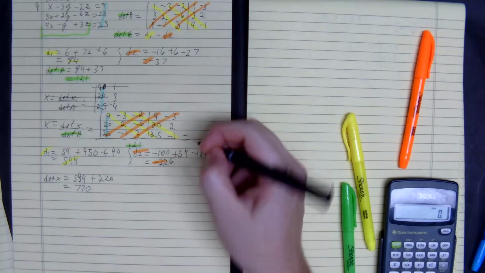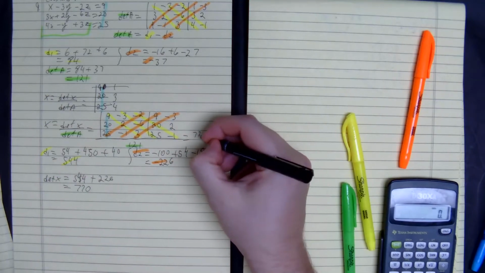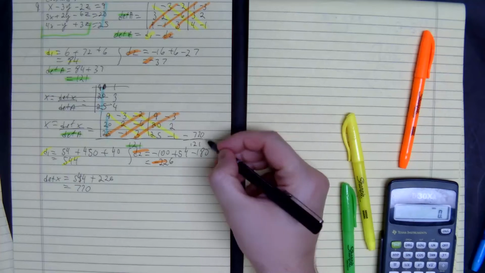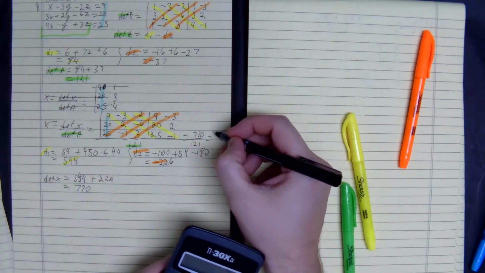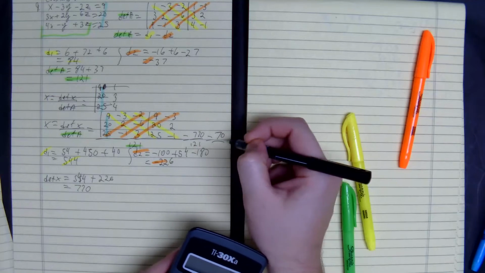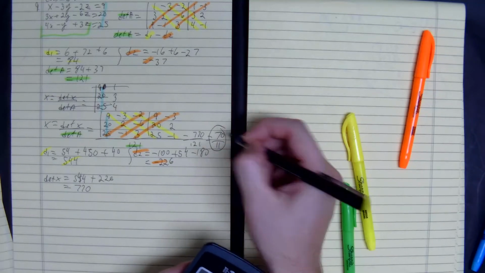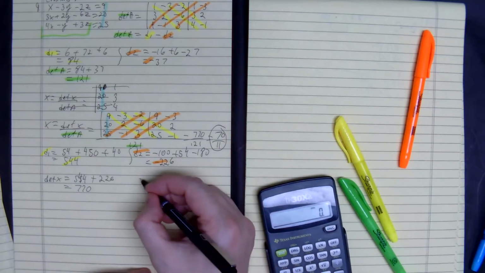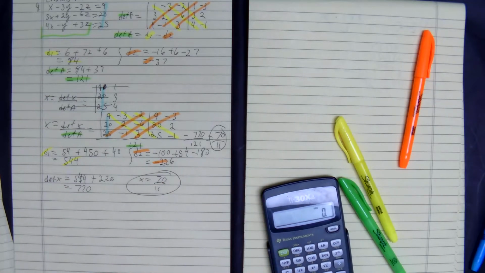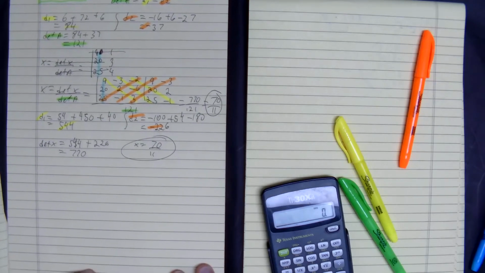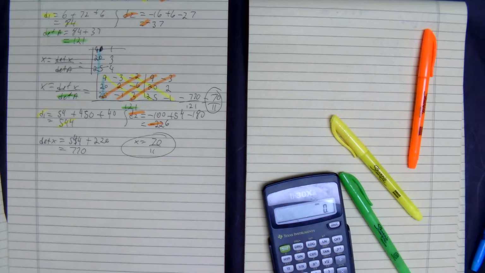So if we plug this into the formula, 770 divided by 121, let's see, maybe 11, 770 divided by 11, yep. So we divide both by 11, you get 70 over 11, so that's our value of x. So x here would equal 70 over 11. It's our first answer of many to go. Alright, so we're going to solve for y, and then we can solve for z, and we'll be done.